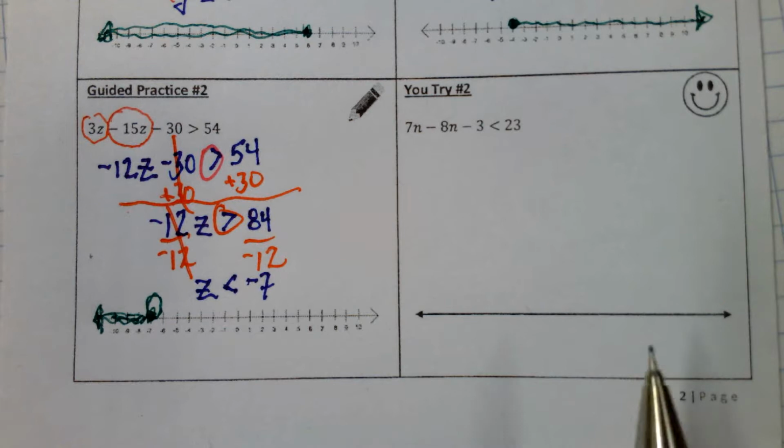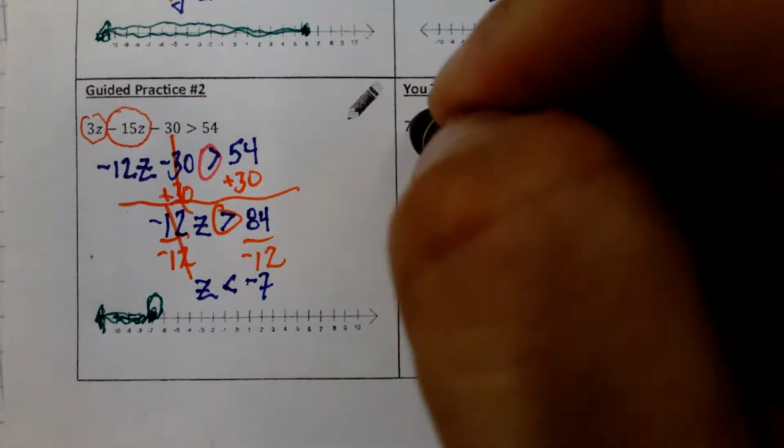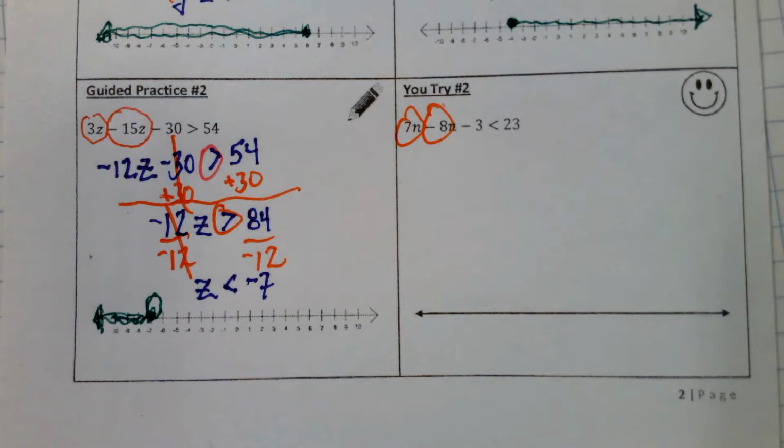Okay? Give it a try. Combine and see what you get. What's 7 minus 8? Negative 1. And that is our first step in case you were wondering. Combine those. You're taking away more than your actual value that you start with, so it's going to be a negative.